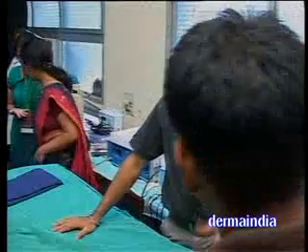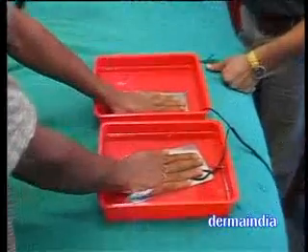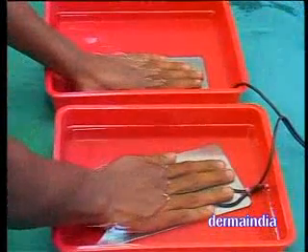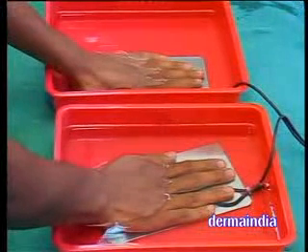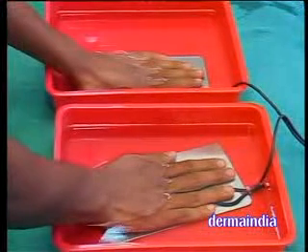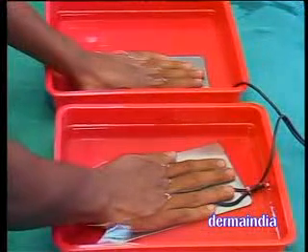Iontophoresis for palmoplantar hyperhidrosis. No metal on the hand. You can increase till there is a mild tingling sensation. Stop it. Leave it for 10 minutes. Then ask him to remove the hands. Change the polarity. Again put it into the chamber. Leave it for 10 minutes.